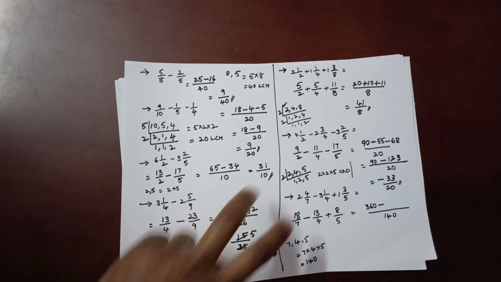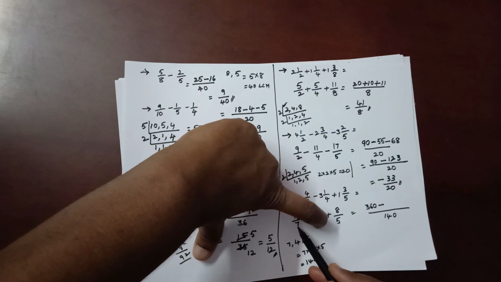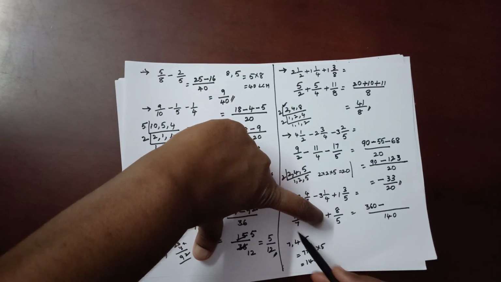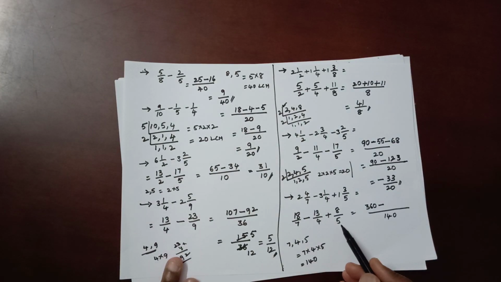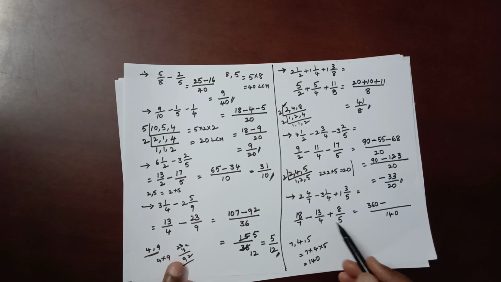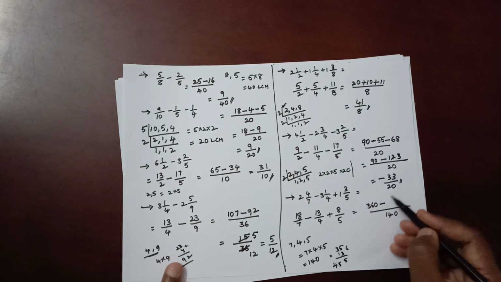This 4, how many times is it going in 140? Leave this number and see the other two denominators. 7 into 5 times. 7 fives are 35. 35 into 13. 13 fives are 65, 13 threes are 39. 39, 40, 45, 450, 455.